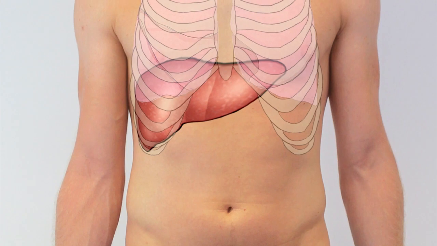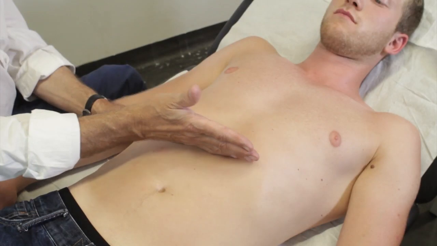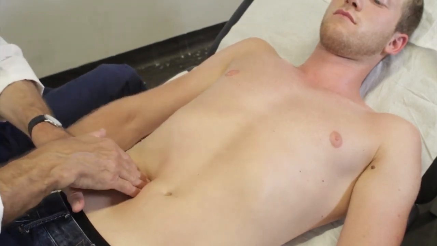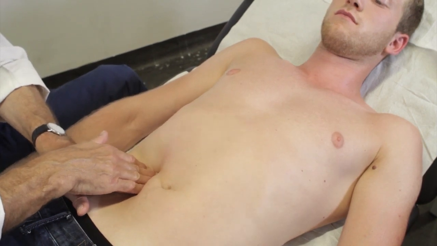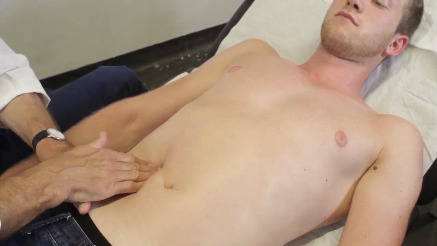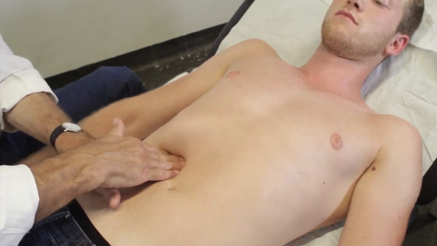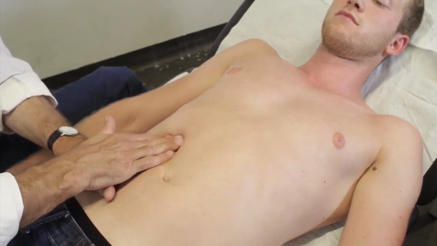Start the examination by asking the patient to exhale. Afterwards, as the patient is inhaling, slowly slide your fingers towards the right rib cage so they are near the liver's edge. When the lower liver edge is felt, its surface structure, consistency, and size can be evaluated.